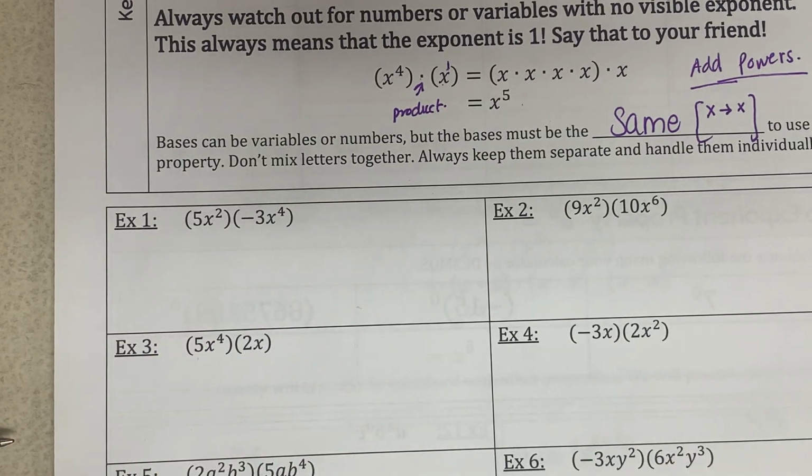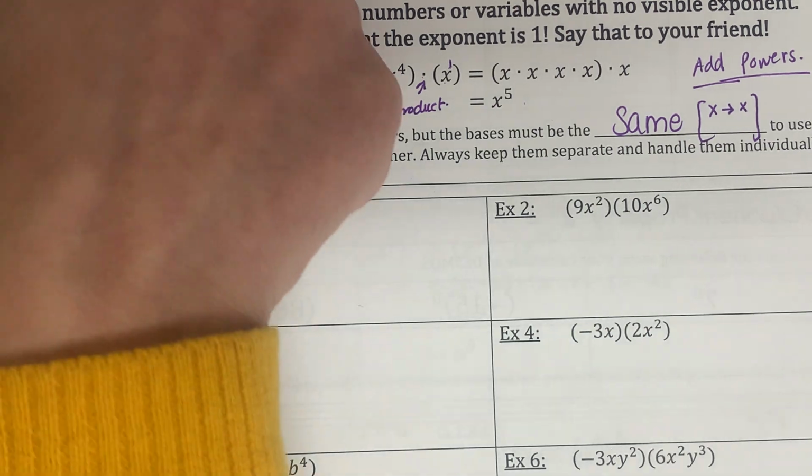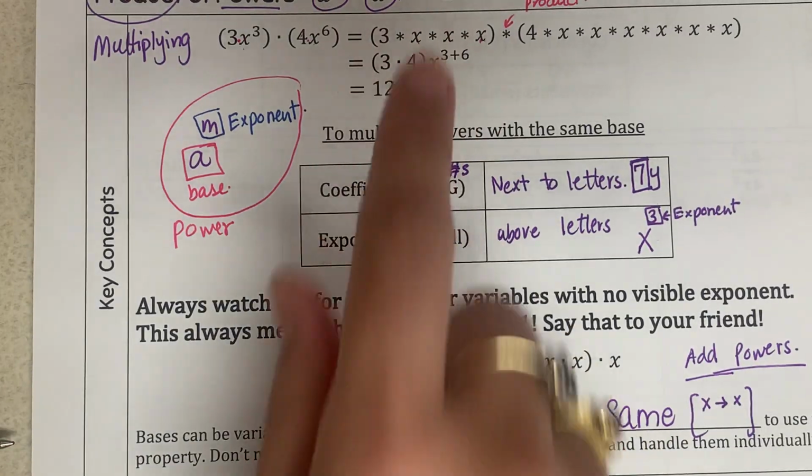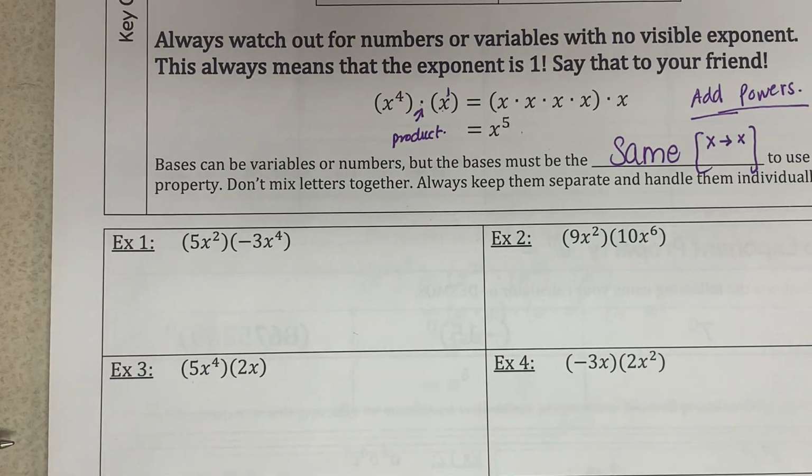Let's do the first example. When we are doing the examples, we are not going to break them down. If you get confused, then you can break them down. But I'm just going to apply the property because that is what you're supposed to be learning.